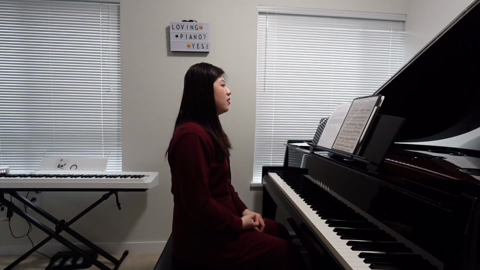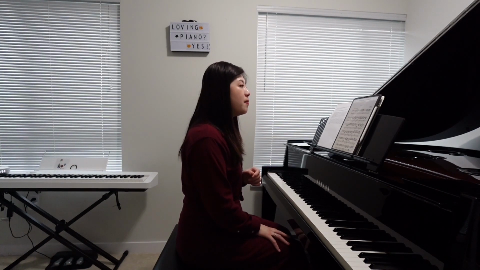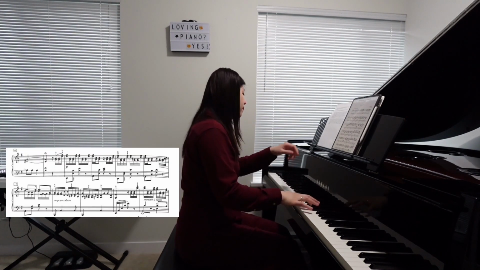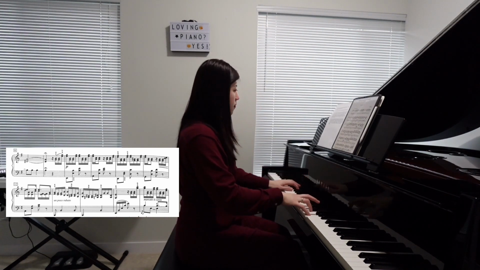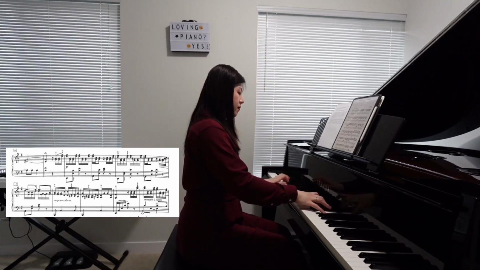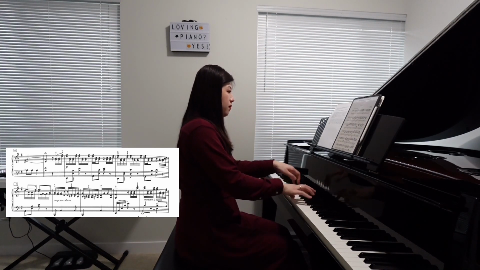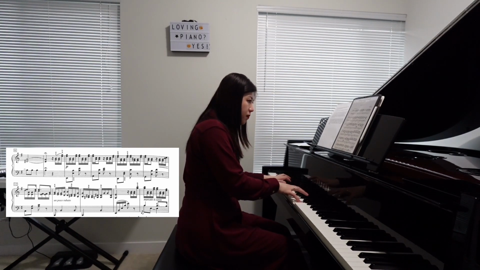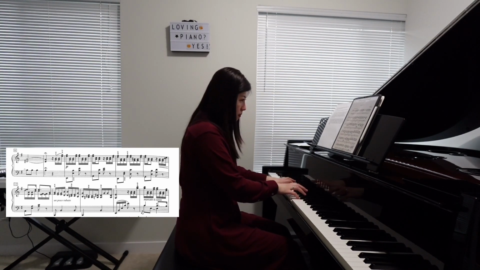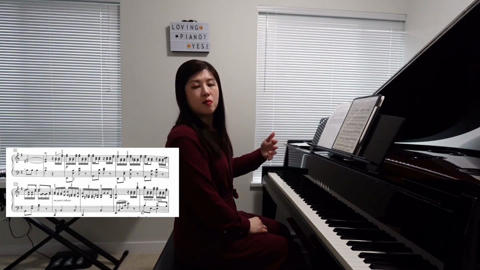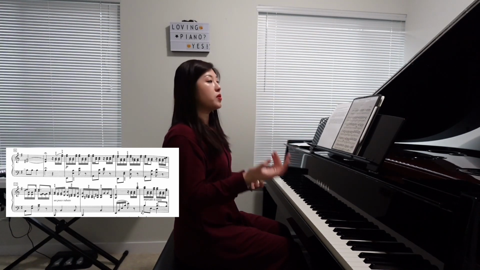Next, let's talk about non-legato. I'd like to use the example from Level 9, Intermezzo No. 1 written by Pons. It is written in double notes, double thirds.